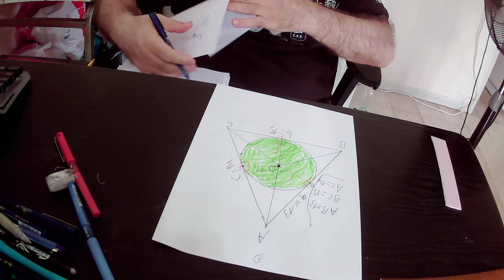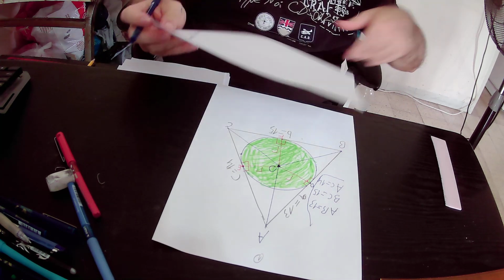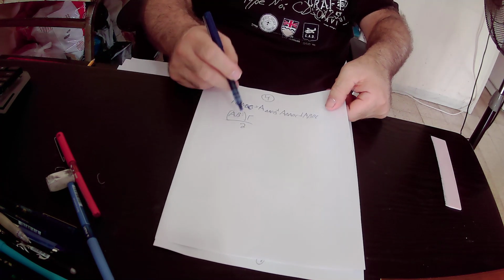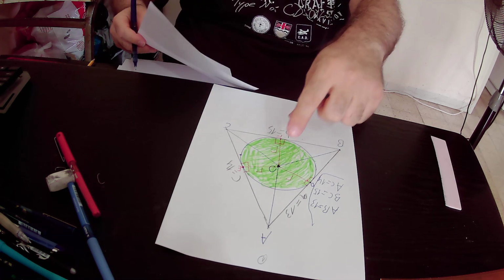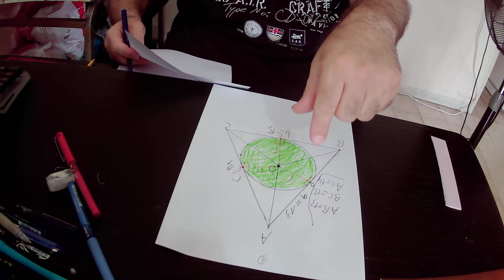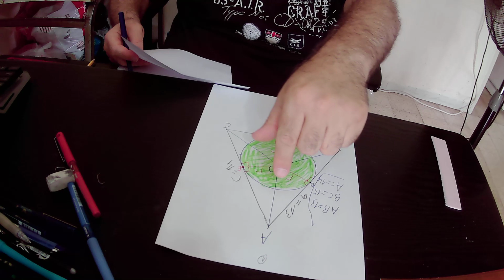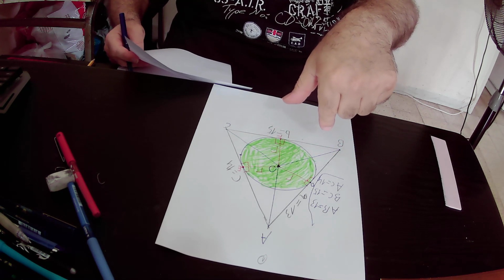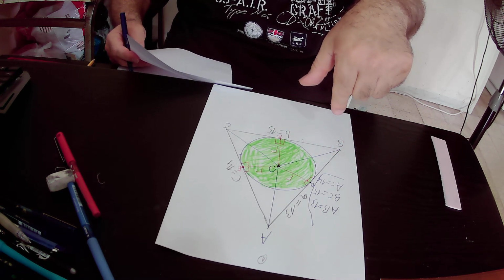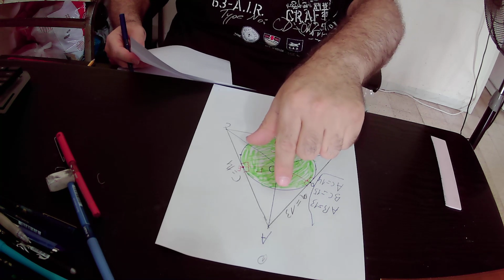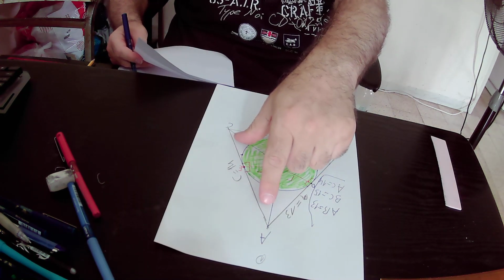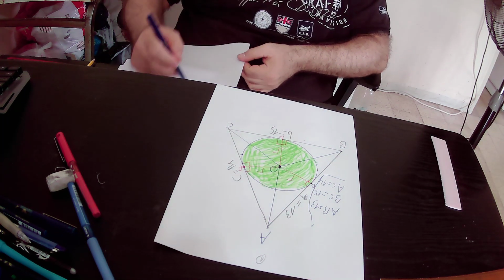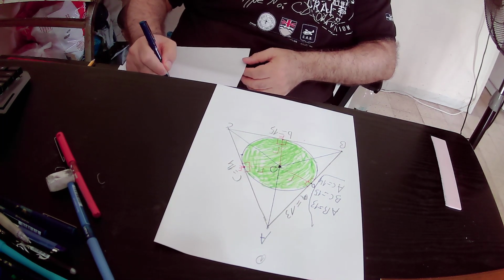Okay, so the area of triangle AOB equals AB times the radius over 2. The area of triangle AOC equals the base of this triangle, that is AC, times the height.